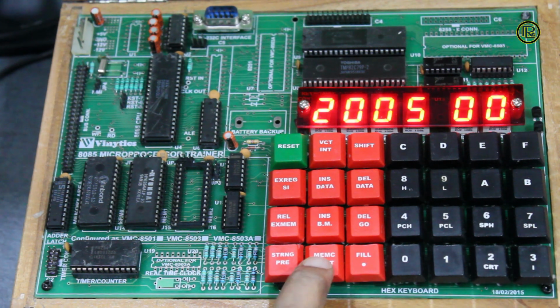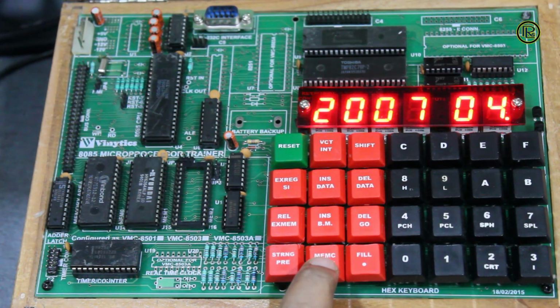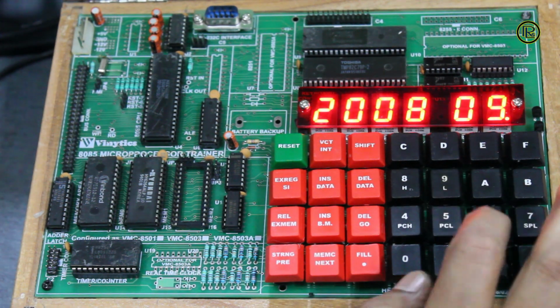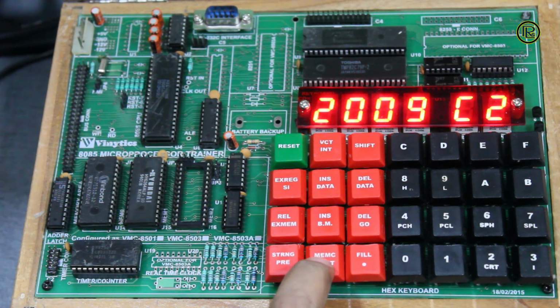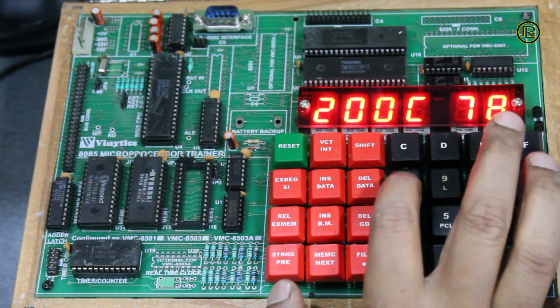Then next will be 00. Perfect. Then 23. Then 04. Then next will be 96. Then next will be C2, right? 0720.